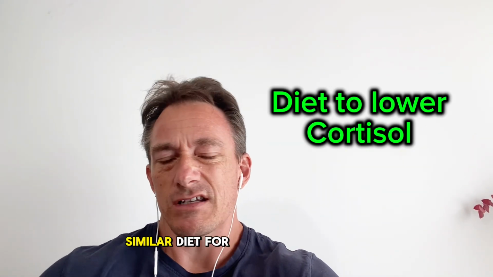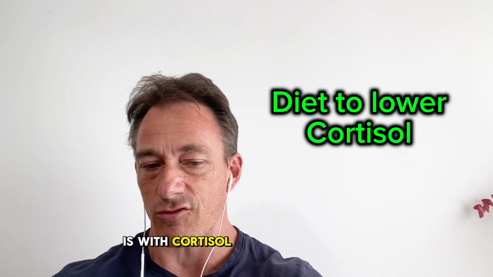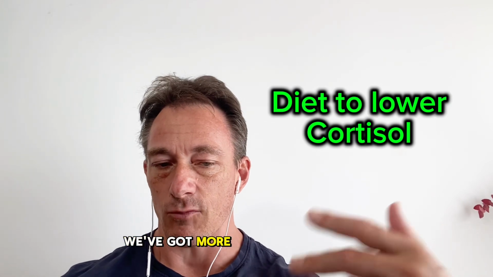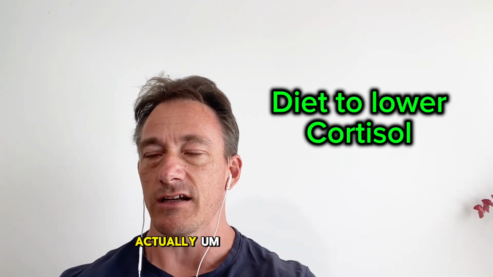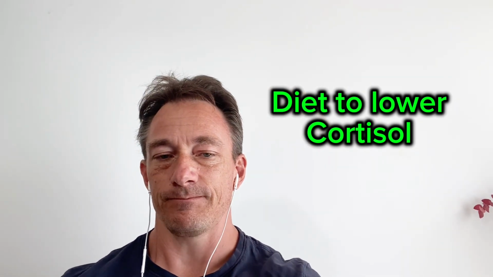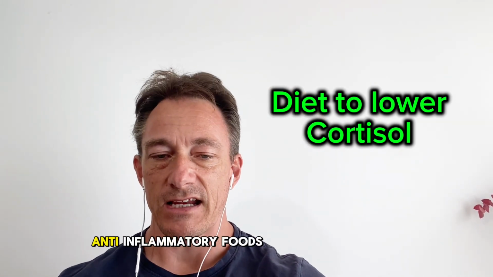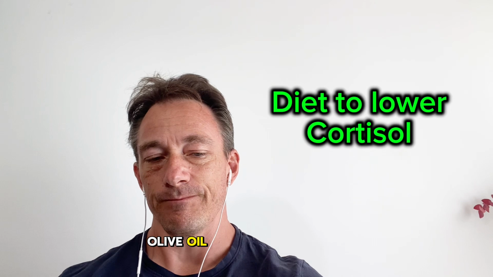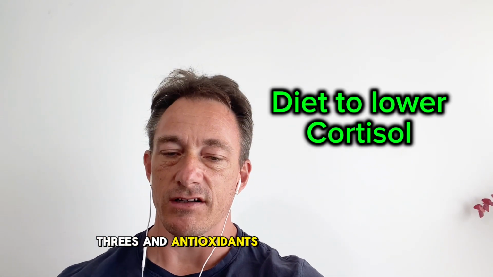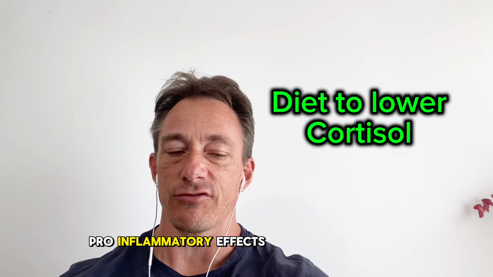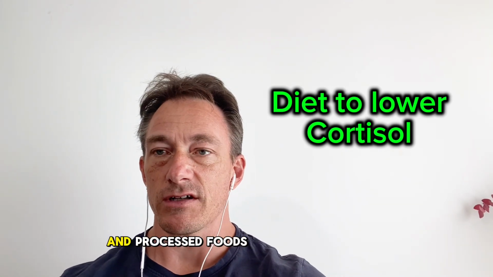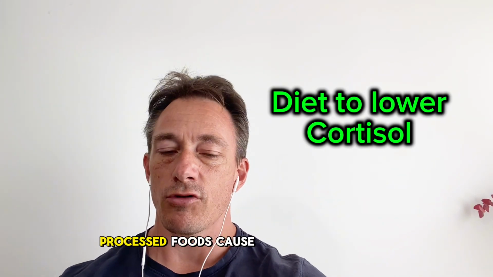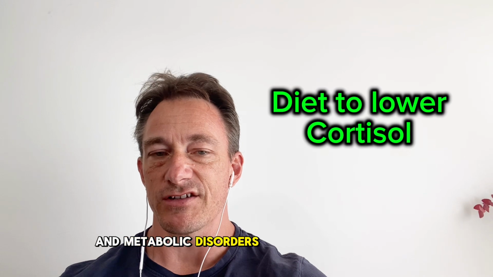So guys, it's really a very similar diet for insulin as what it is with cortisol, in that we need to actually reduce the amount of sugars in our diet and make sure we've got more satiating foods that don't cause blood sugar to spike. So how can we achieve this? Anti-inflammatory foods: fruits, vegetables, fatty fish, nuts, seeds, olive oil. Rich in omega-3s and antioxidants that counteract cortisol's pro-inflammatory effects. Reduce refined sugars and processed foods, so less insulin. Less sugar means reduced cortisol. Processed foods cause inflammation and metabolic disorders.